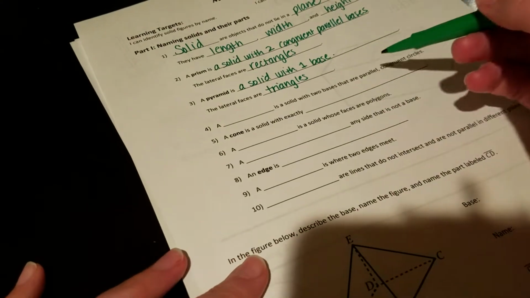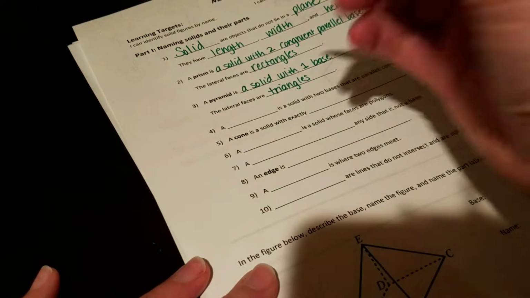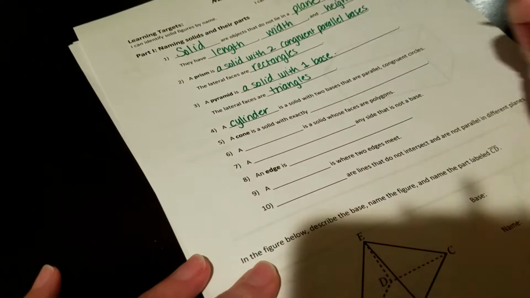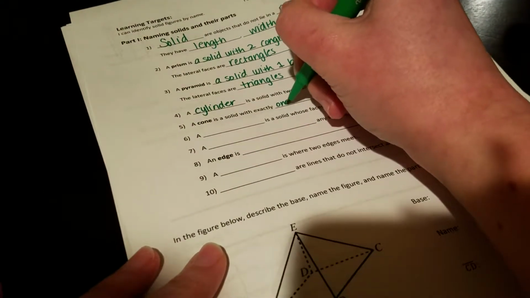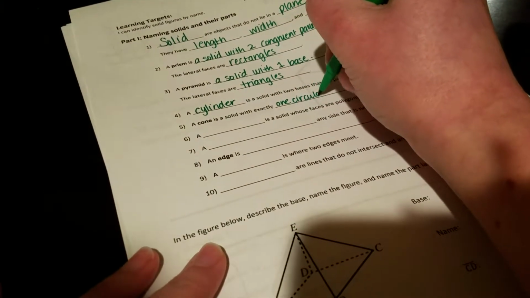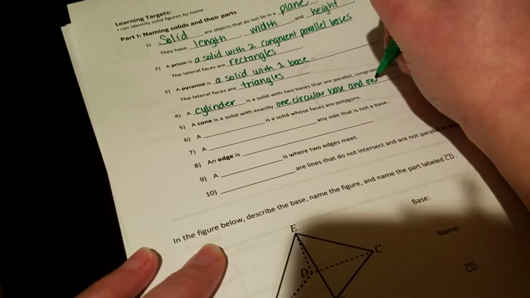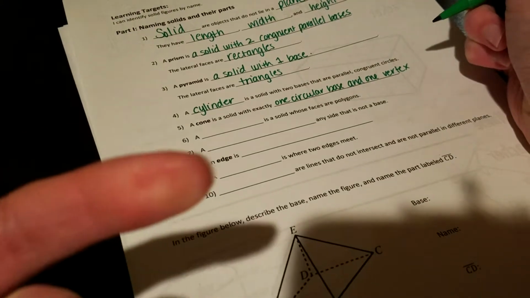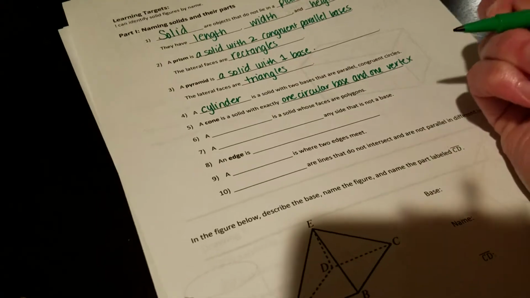The one that's a solid with 2 bases that are parallel congruent circles, so think about a circle on top and bottom, that one's what we call a cylinder. We also have a cone, which is a solid with exactly 1 circular base, and it also has 1 vertex. So think about the end of an ice cream cone. It kind of comes to a point down at the bottom. That's the vertex that we're talking about.